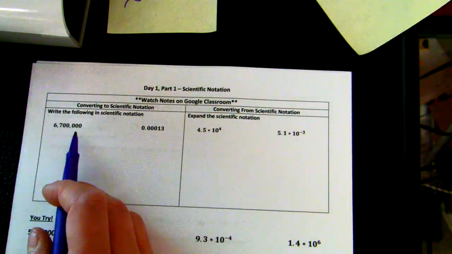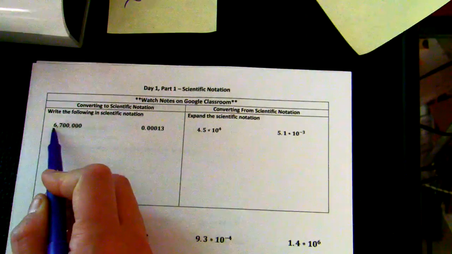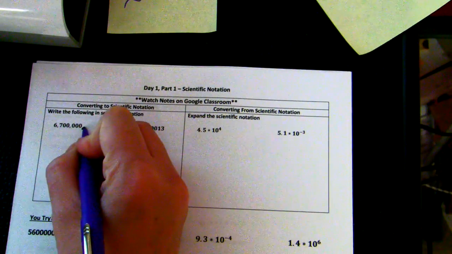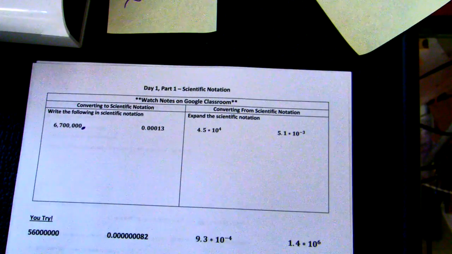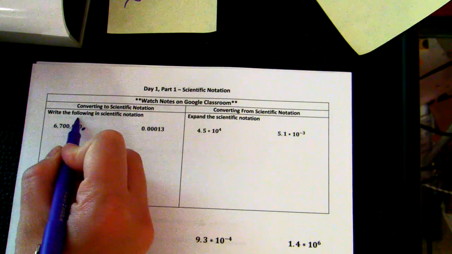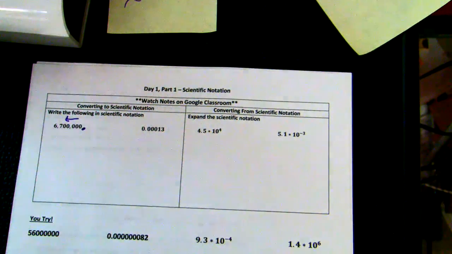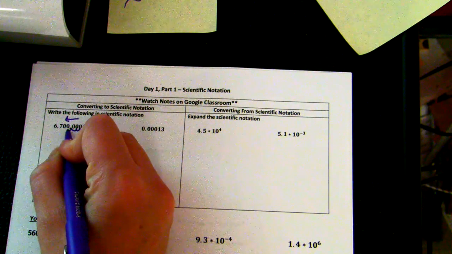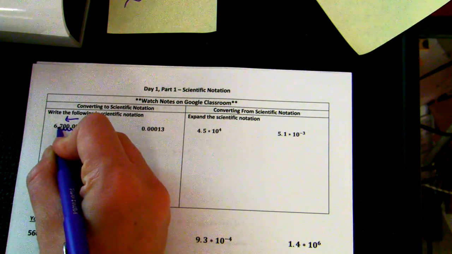Now, if I'm looking at this number here, I see that I have a really, really large number, which means my decimal point is at the end of the number. If I have a really large number, then I am going to move my decimal point to the left to make it a smaller number. And I'm going to move it 1, 2, 3, 4, 5, 6 times.